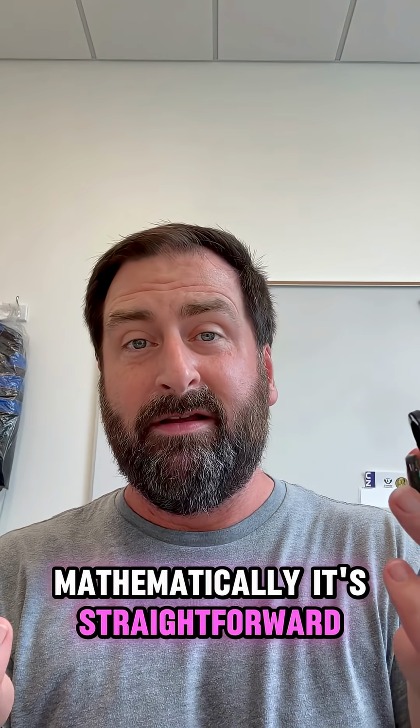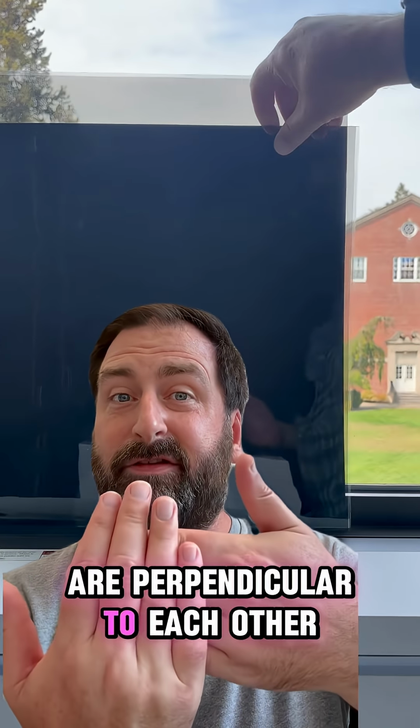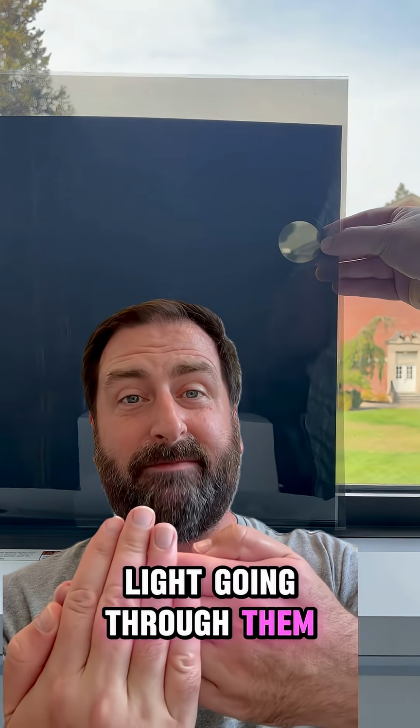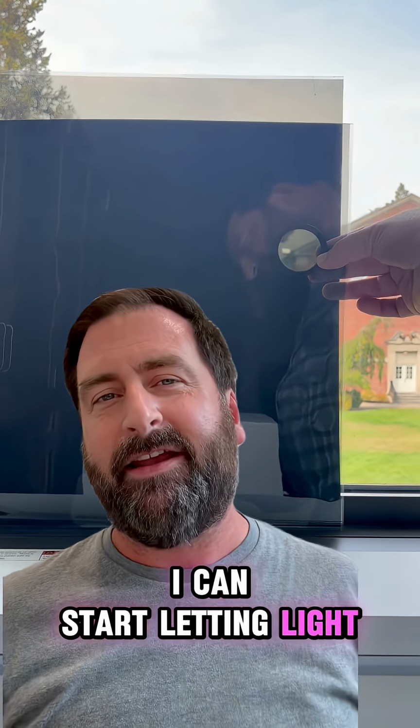Mathematically, it's straightforward, but it can seem counterintuitive, because if the first and last polarizer are perpendicular to each other, they will block all the light going through them. But somehow, by adding a third polarizer in between, I can start letting light go through them again.